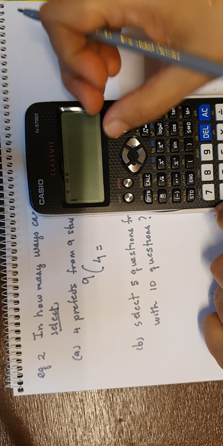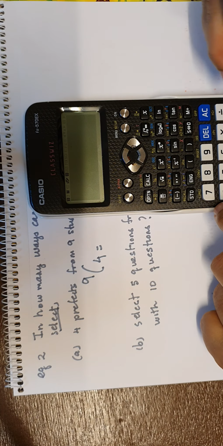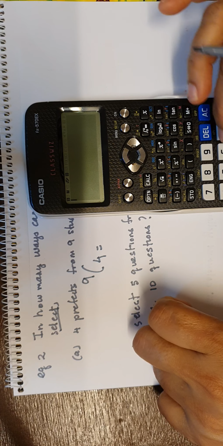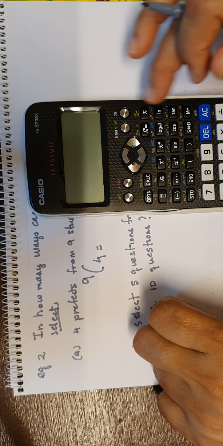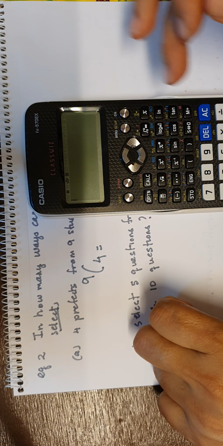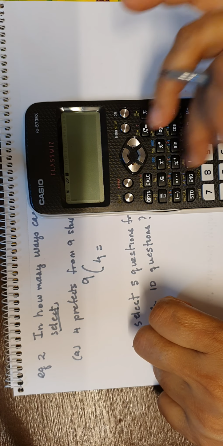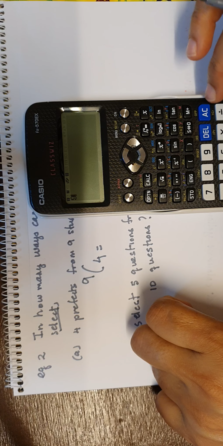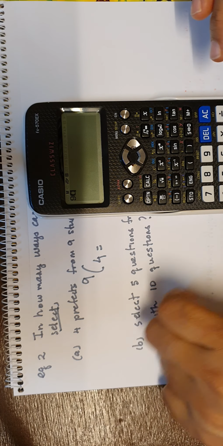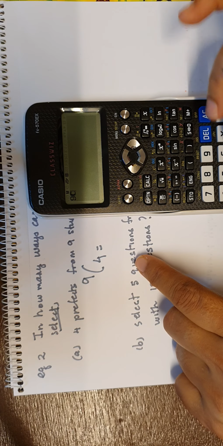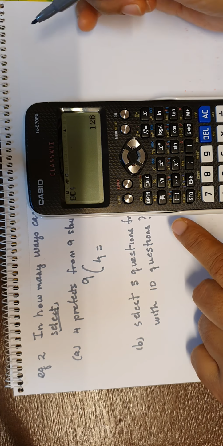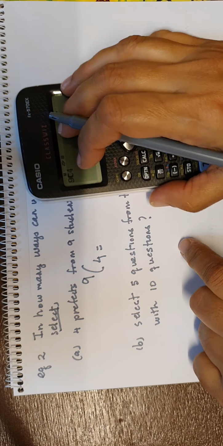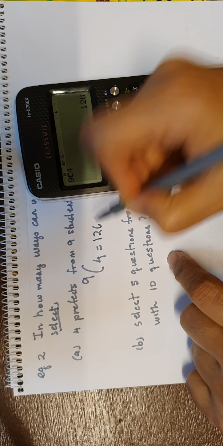So you want 9C4, so you press 9 first, and then you go to shift, and you find 9C4, which is equal to 126. So you write down here it is equal to 126.